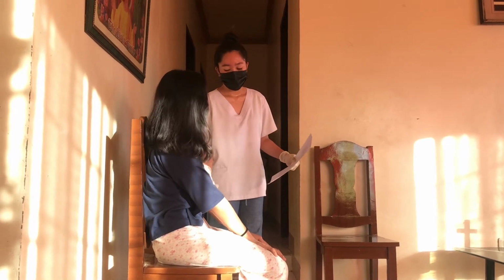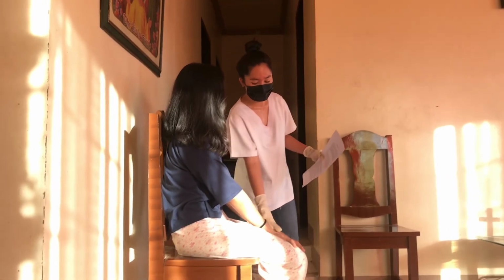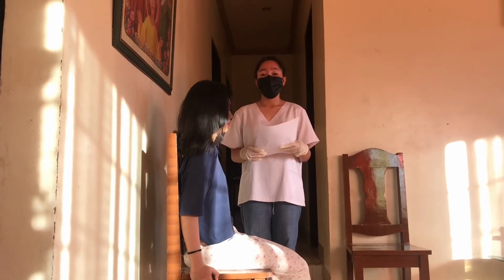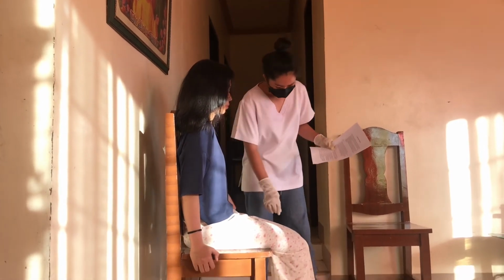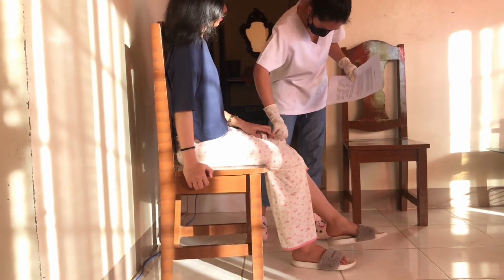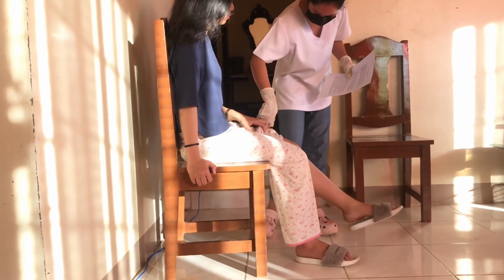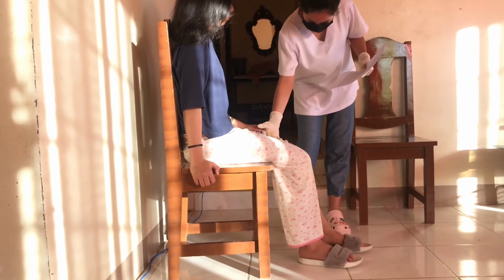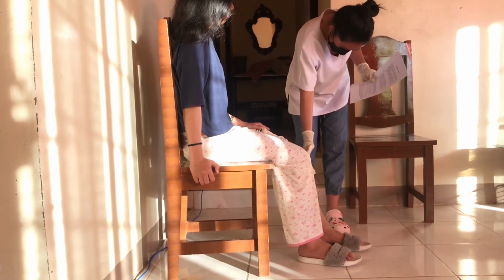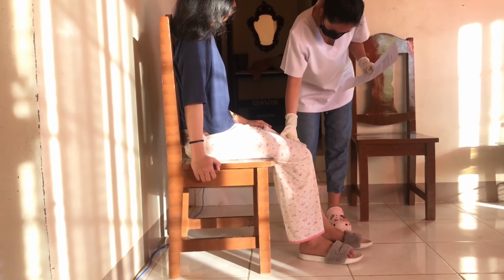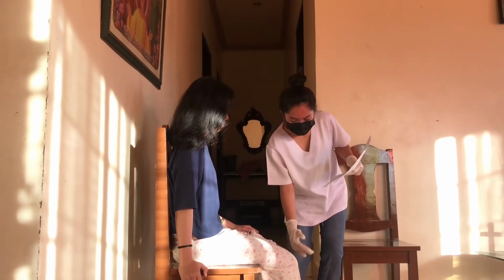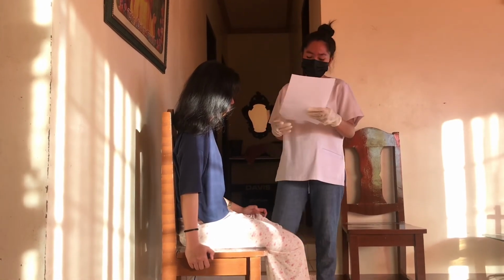My patient here is warm, which is a good sign. Also check the patient's leg temperature, over here, down to her knees. It is warm, which is a normal temperature, which is good.